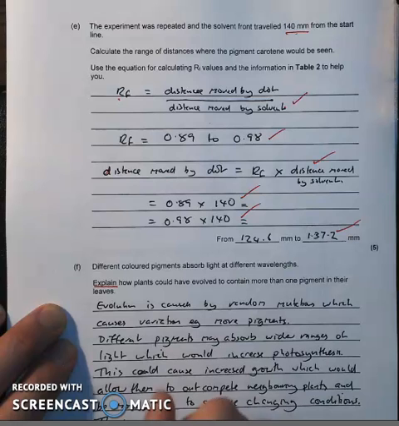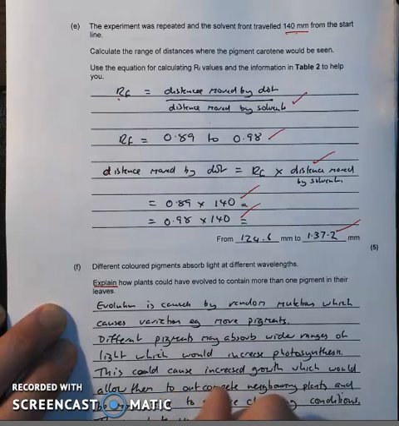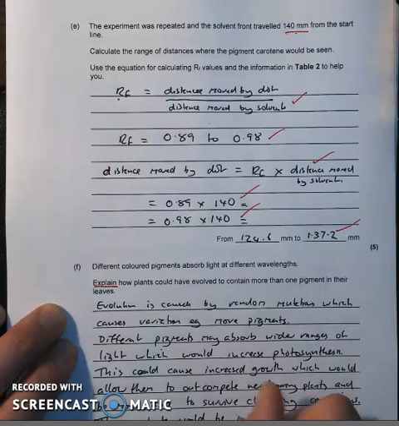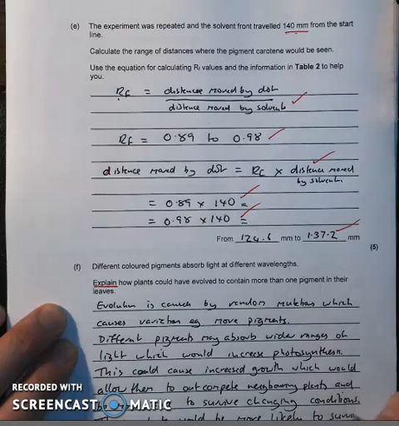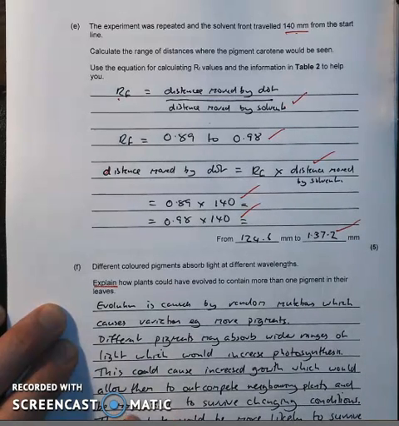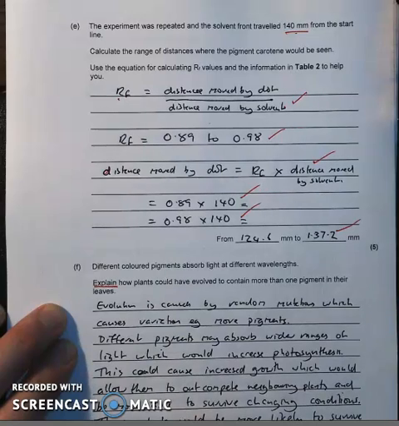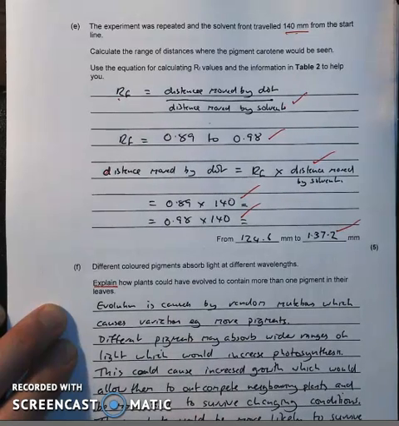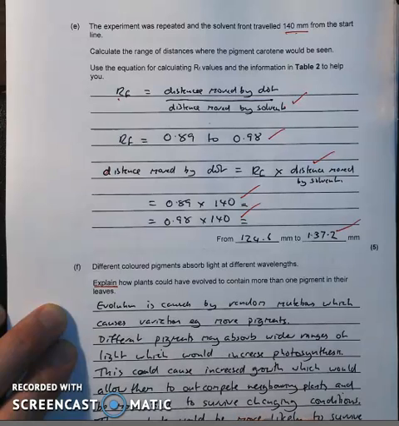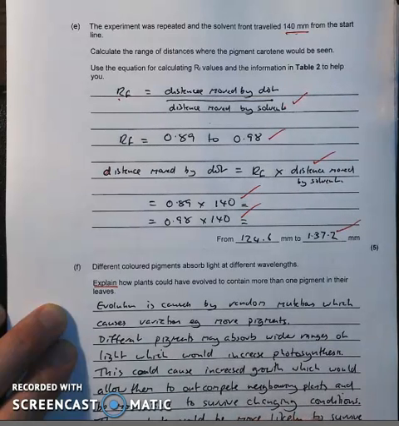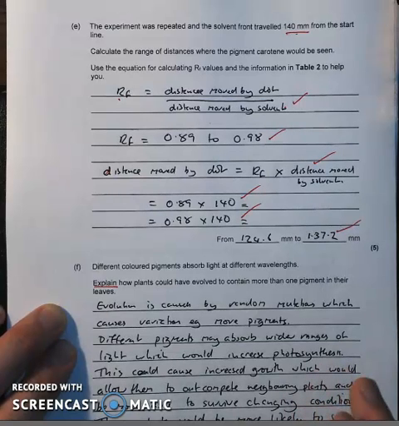These plants would be more likely to survive to reproduce and pass on their genes to their offspring. And that, in a nutshell, is what evolution is all about.